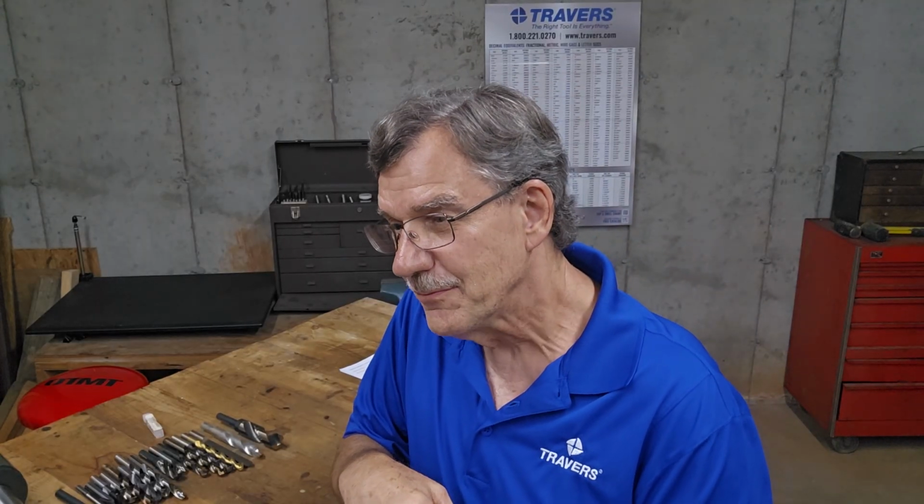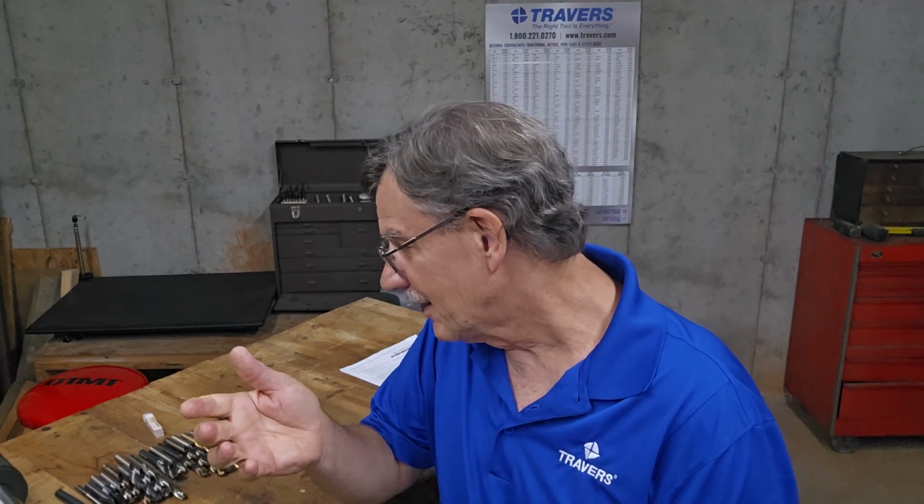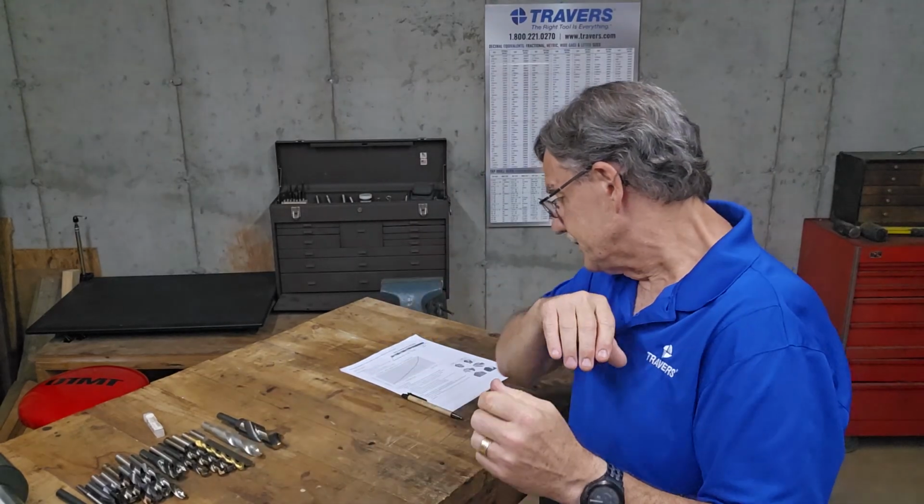The next bigger size between numbers and letters is the A. So we go from number 80 up to number 1, switch to letters, and go from A up to Z, and then the Z is the largest of the bunch. So a little bit confusing. That's kind of why I wanted to explain that. So that's the different size drills.